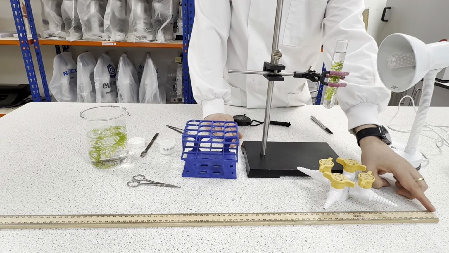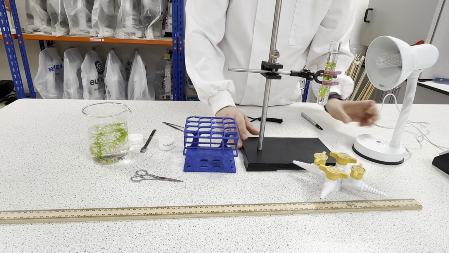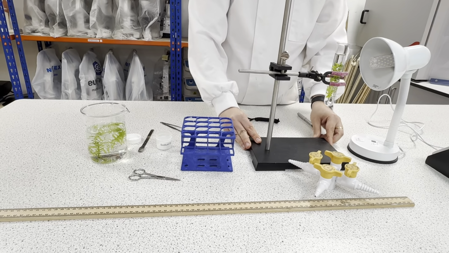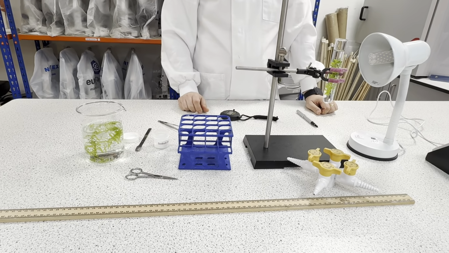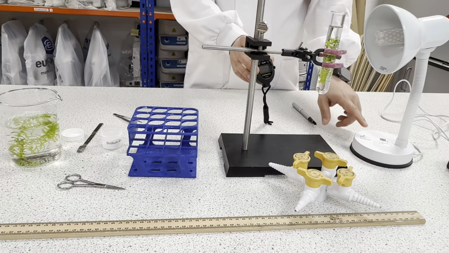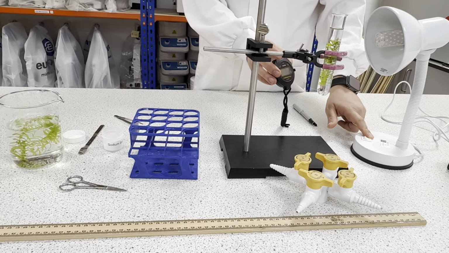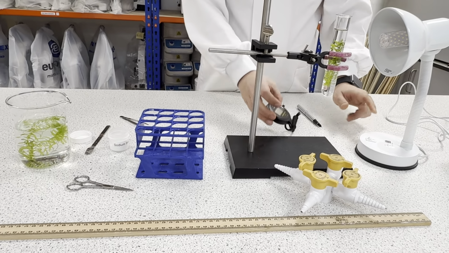So here I have 1 meter, so my plant should be 10 centimeters apart. And I will start the timer along with the light, and I will check it's working.